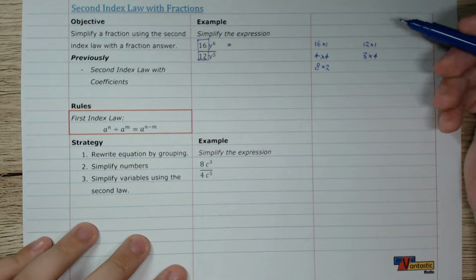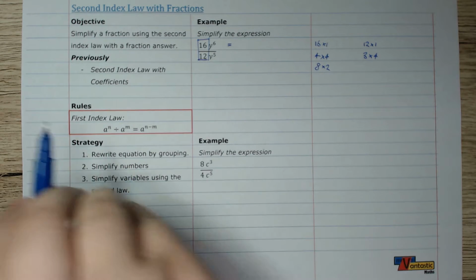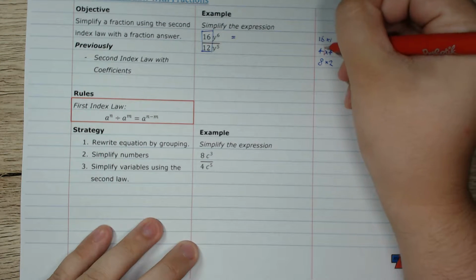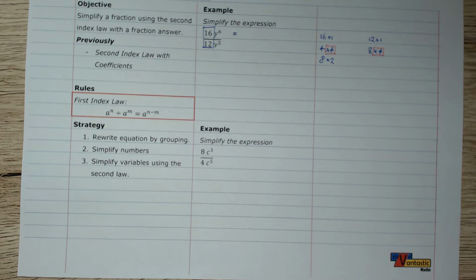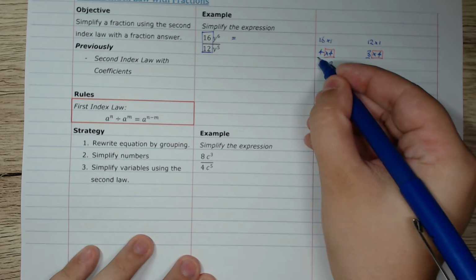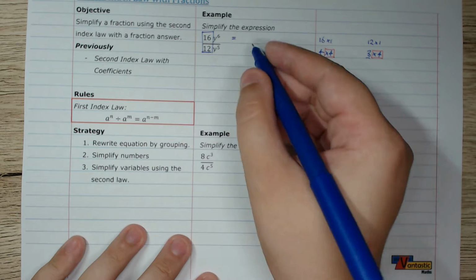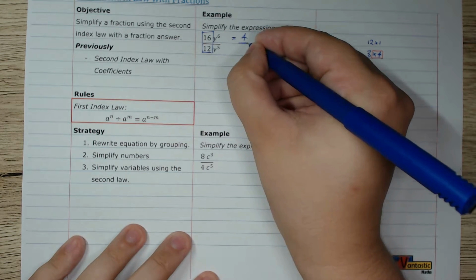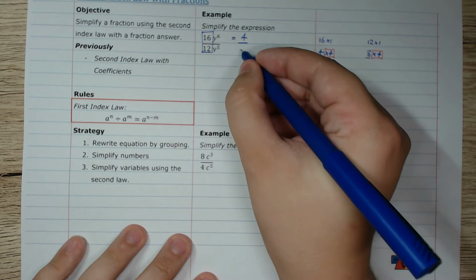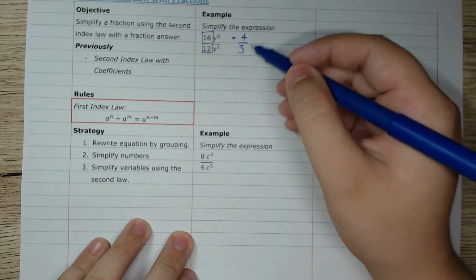Now, do we have any shared factors? Well, yeah, we do. We have 4 as a shared factor. So we can take away this factor of 4 from both to be left with 3 and 4. So 16 divided by our shared factor of 4 is going to be 4, and 12 divided by our shared factor of 4, we're going to be left with 3. Okay, it's using common denominators to reduce our fraction.